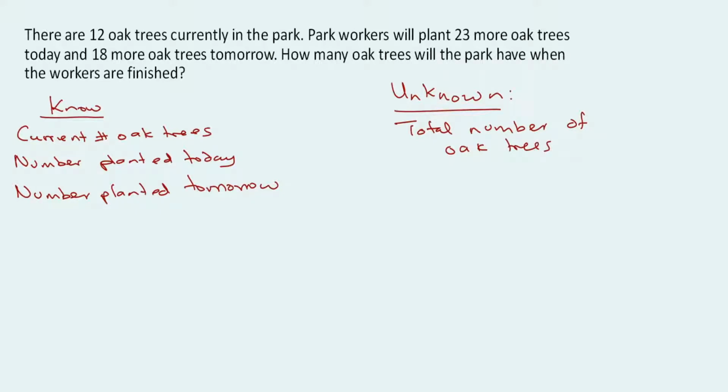Now this is a tricky one because it requires some imagination. Here you're seeing a situation where you have 12 oak trees already. Now you have 23 that are going to be added today, and then tomorrow 18 are going to be added again. But you want to find out how many oak trees there will be when everything has been done. So that's almost like saying how many would you have all together or in total. So we're going to add those numbers together.